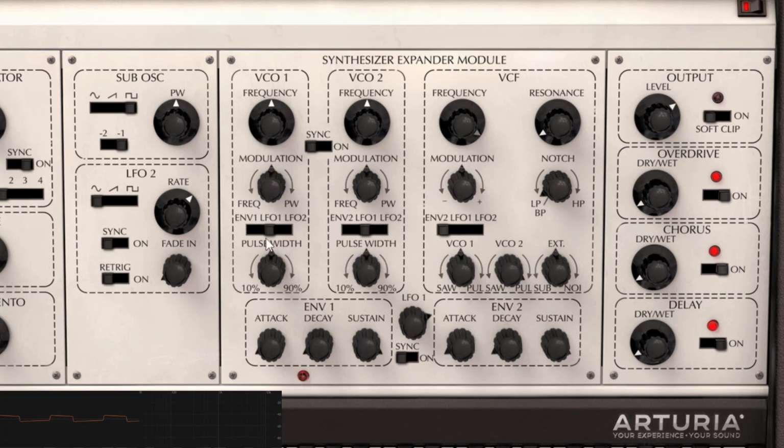Right, and everything you have right here in the middle belongs to the modulation section. We're going to talk about this in a minute. Now, one thing you get right here is the sync. If you don't know what sync is, it means that oscillator number 2 will be in sync with oscillator number 1. That's what it means. It's a pretty classic feature on pretty much any kind of synthesizer.